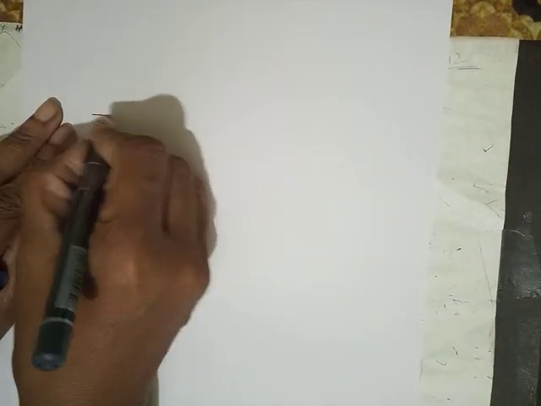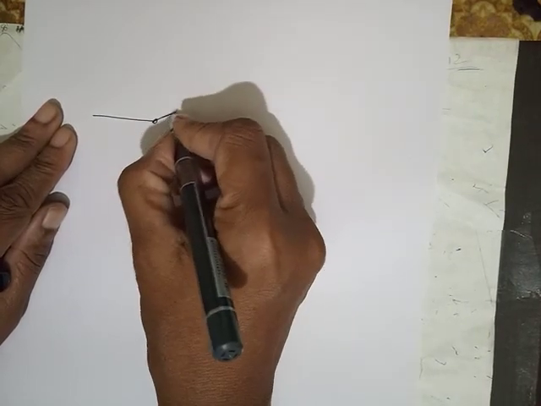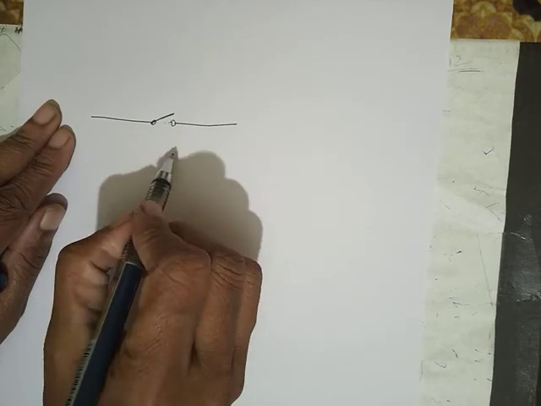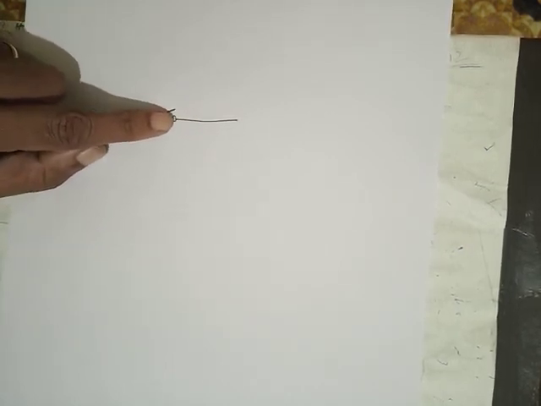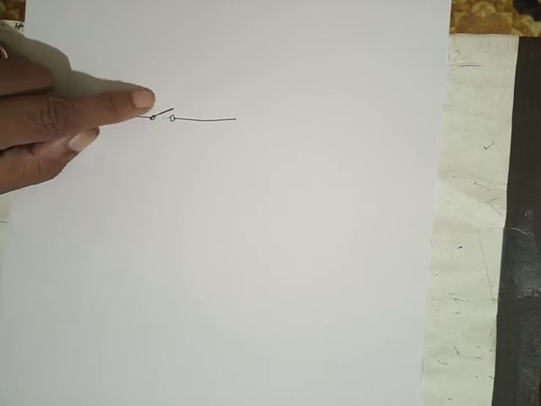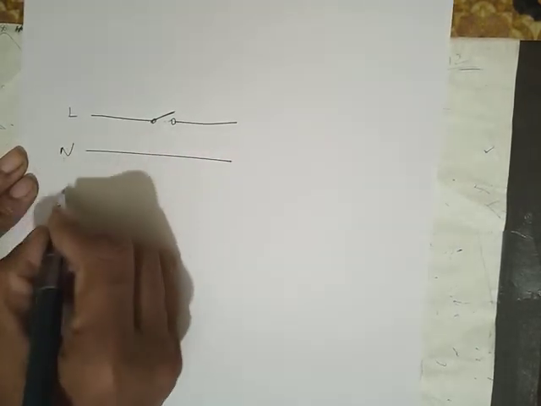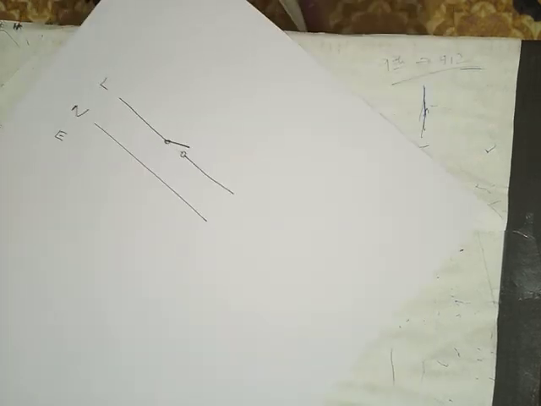Like basically what is a switch? Switch is something like a pole. Now this one can make contact or this one can break contact with that. So when there is a contact made, then current flows. When the contact is not made, then the current doesn't flow because there is a gap here. So as you know, live, neutral and earth. There are three wires: live, neutral and earth.